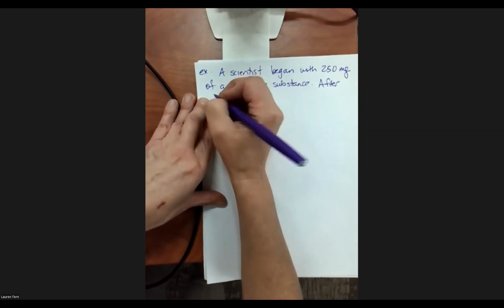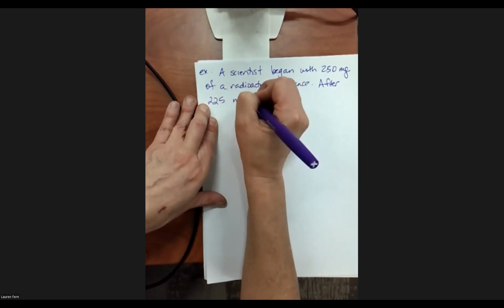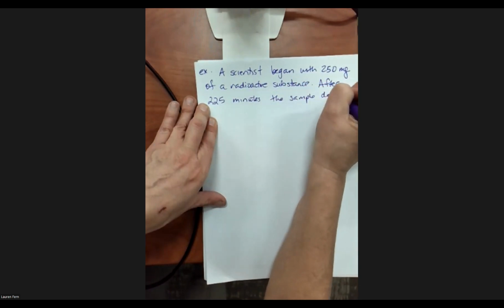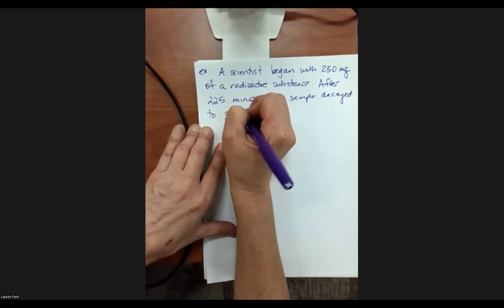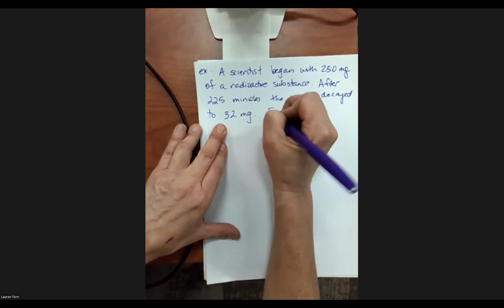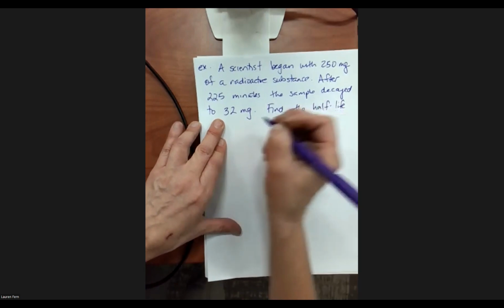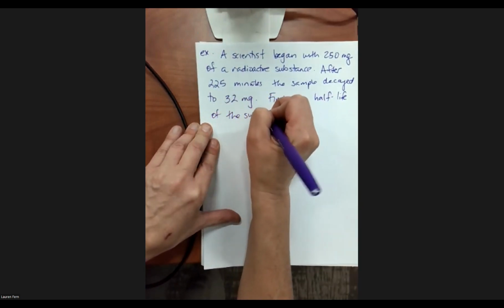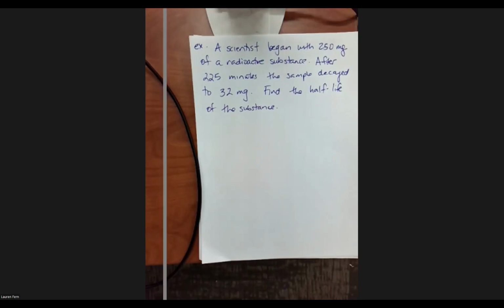We're told that after 225 minutes, the sample decayed to 32 milligrams. And what we want to do is find the half-life of the substance. In some examples, you're going to be given your half-life and you're going to want to solve something. In other examples, you're going to be going the opposite way.